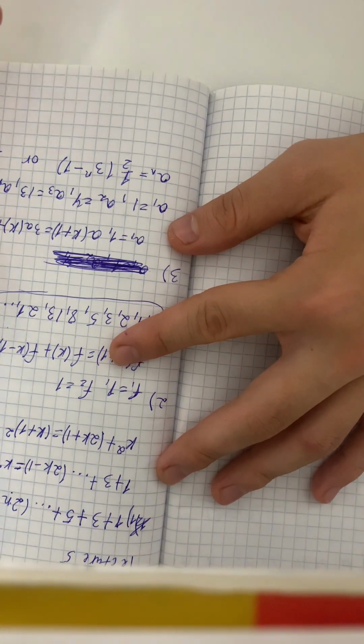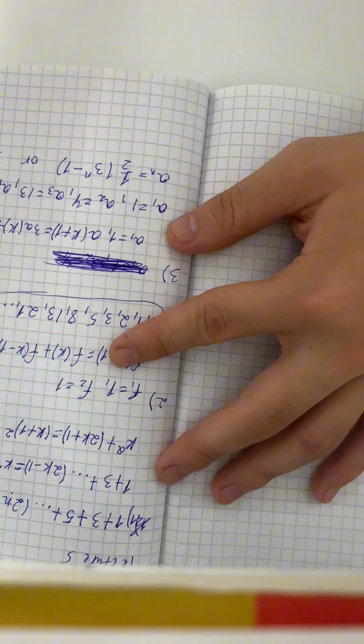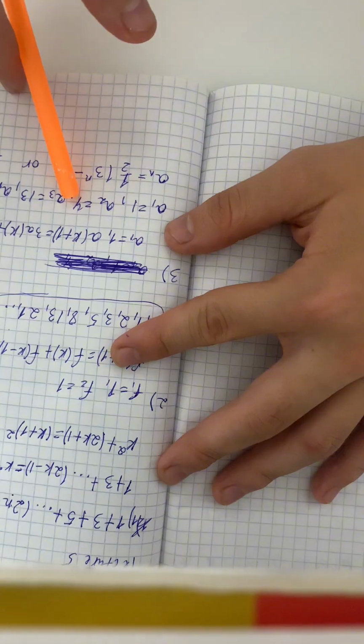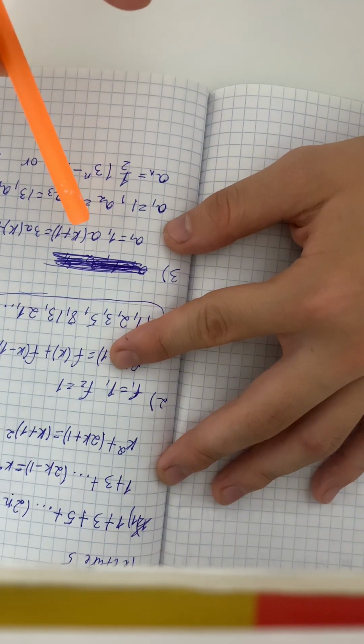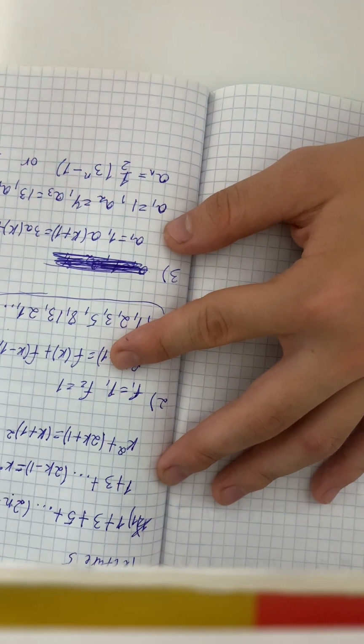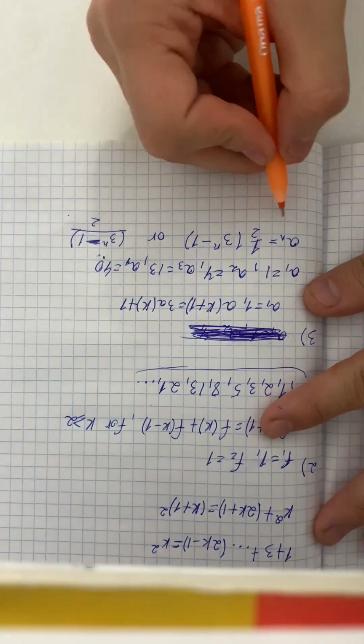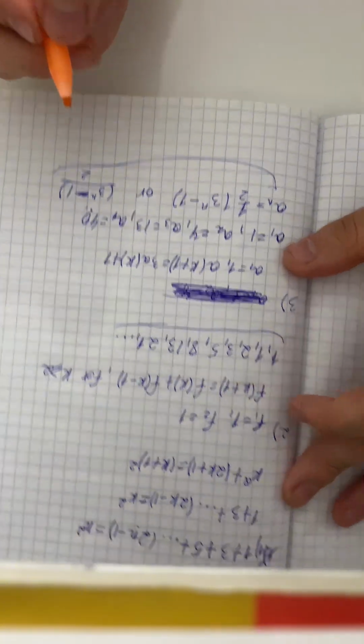So we can find the general formula for this sequence is a sub n equals 1/2 times 3 to the power n minus 1. So you can see that.